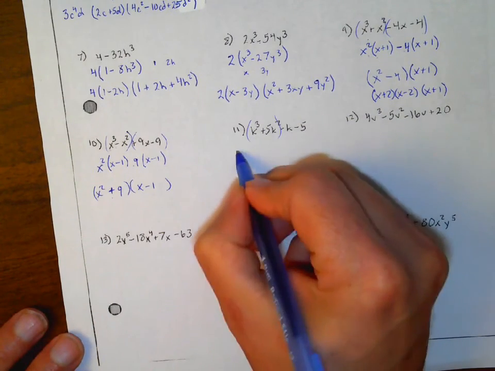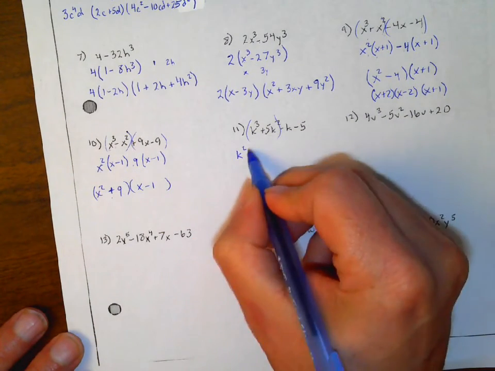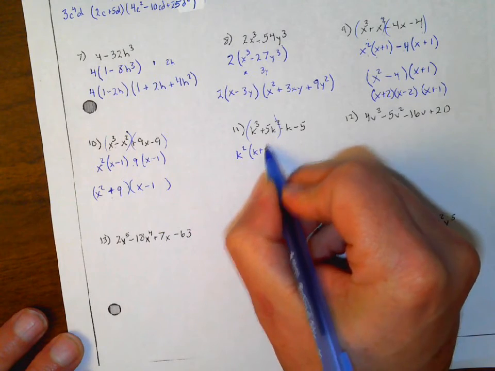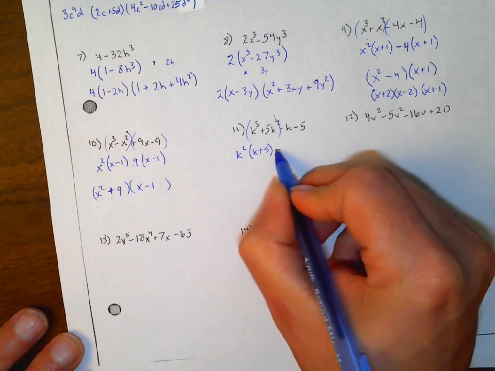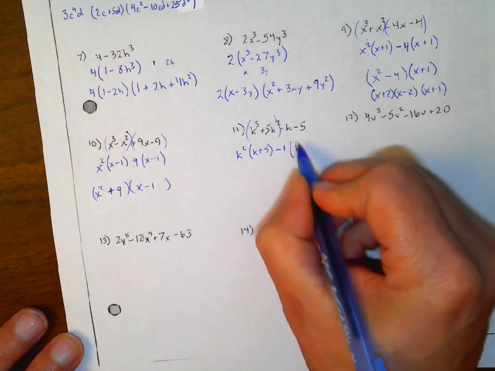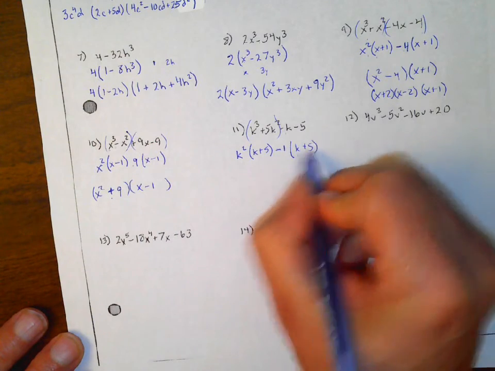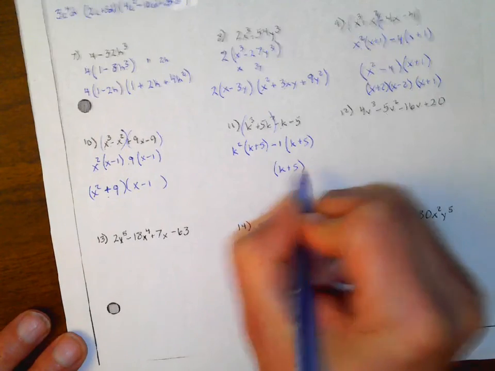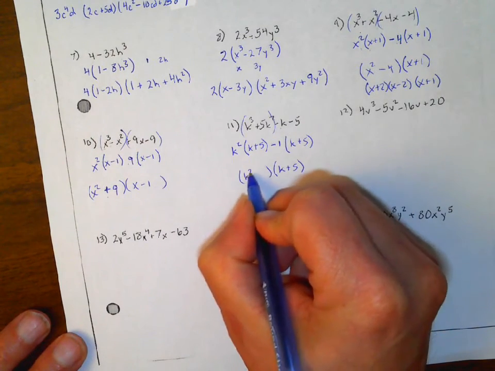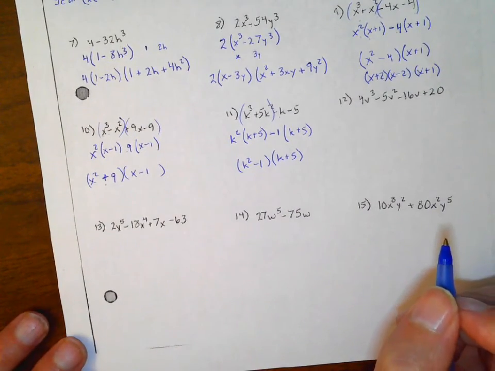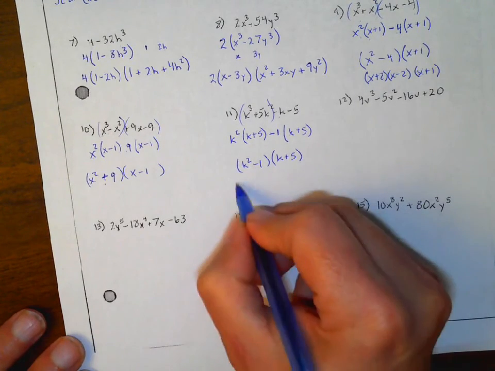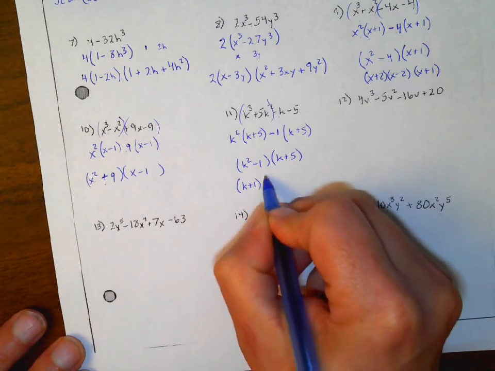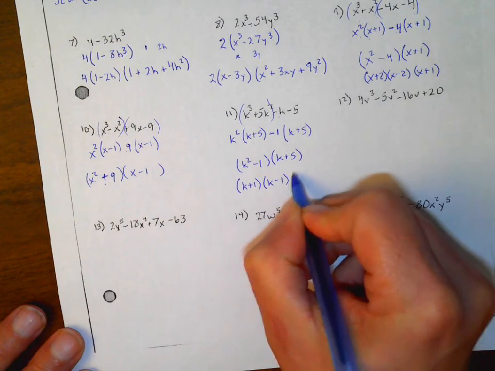Okay, here I'm going to take out the k squared, left with k plus 5. Now to make this match, I have to take out a negative 1 to make it a positive k and a positive 5. Now they match. So one of my factors is k plus 5. The other is k squared minus 1. Notice difference of squares. So k plus 1, k minus 1 times k plus 5.